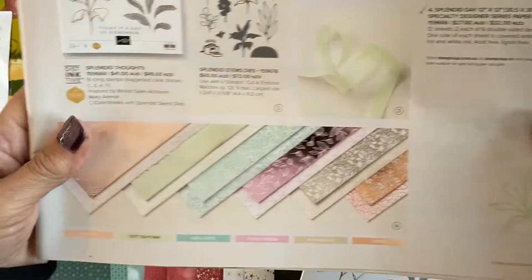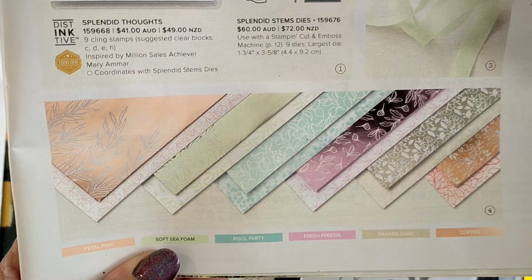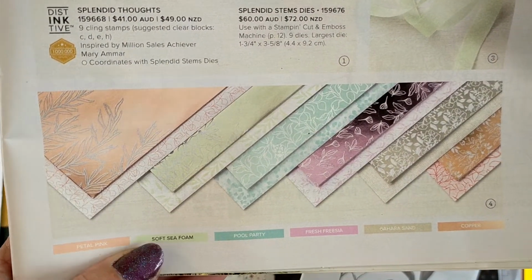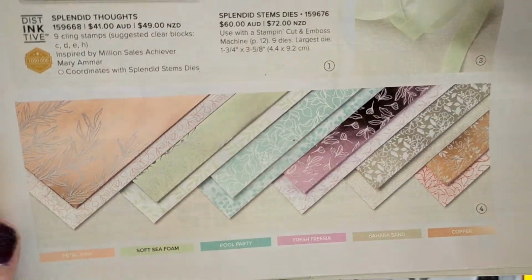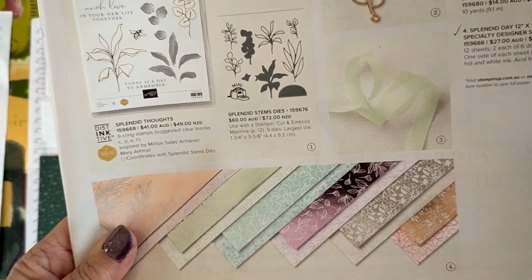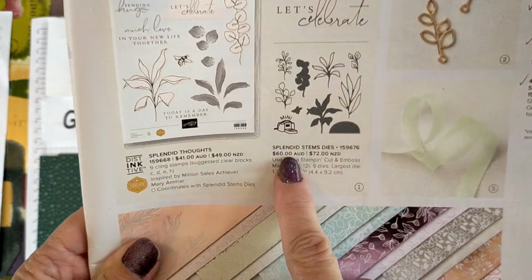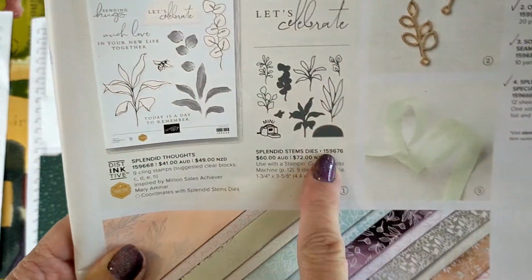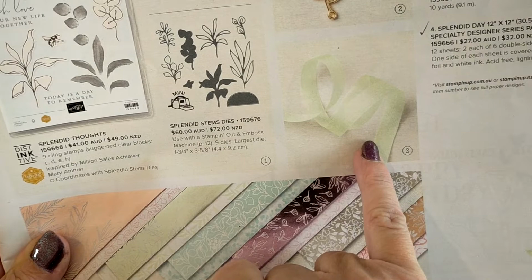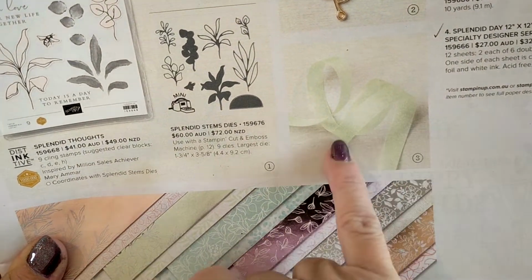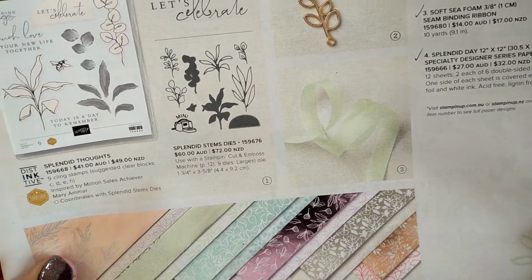On the following page 65, if you like that paper, it's right there, and that's called the Splendid Day Specialty Designer Series paper, and it's called Specialty because one side is shiny. Now I'm going to use a specialty paper today, and I am going to use the dies, which are the Splendid Stem dies, for this project as well, and I'm going to use the soft seafoam ribbon, which is shown on this, but I'm going to change that up, and I'll explain more in a minute.